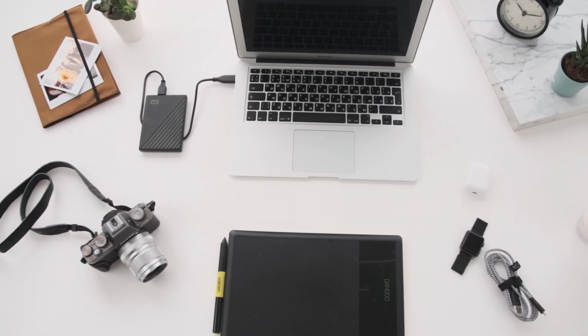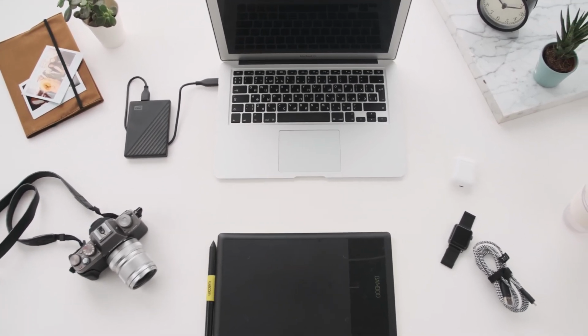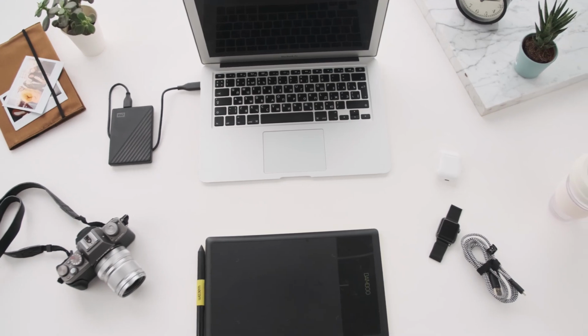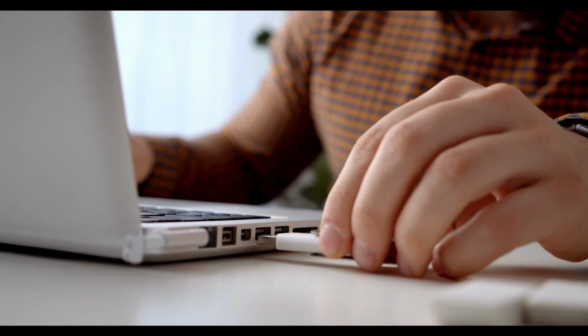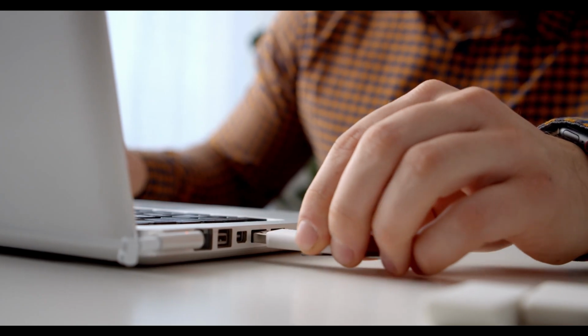Hello everyone and welcome to this simple tutorial video. In this video I'm going to give you a quick tutorial on how to save a PowerPoint file to your flash drive. I'm going to give you two methods, quick and simple.